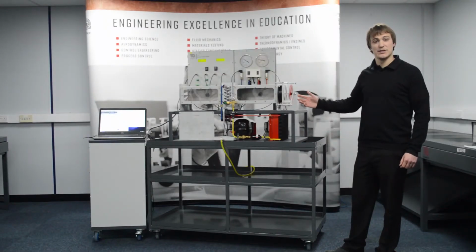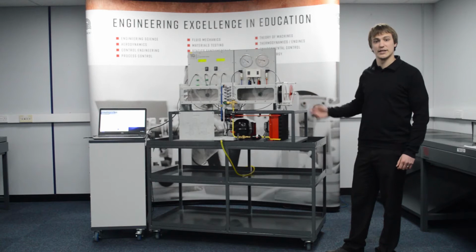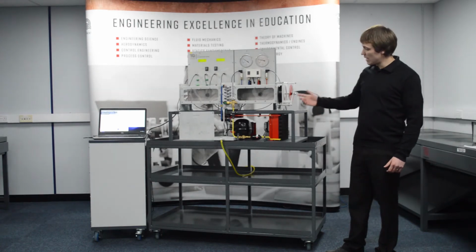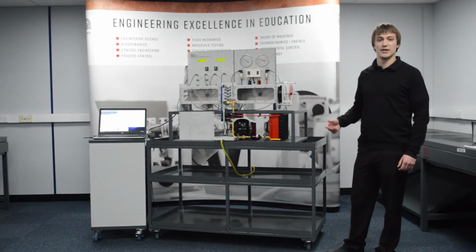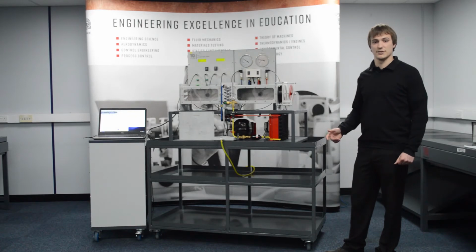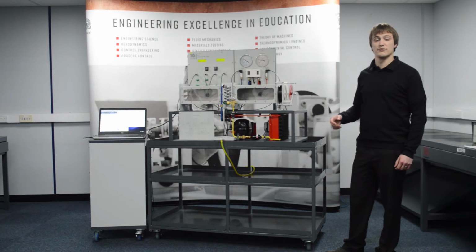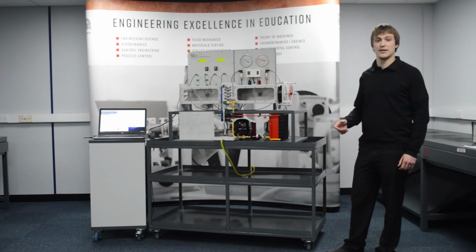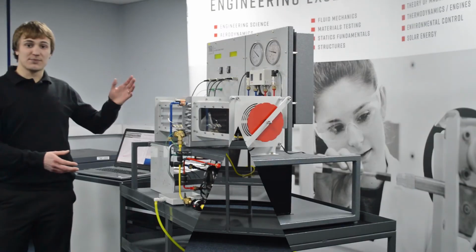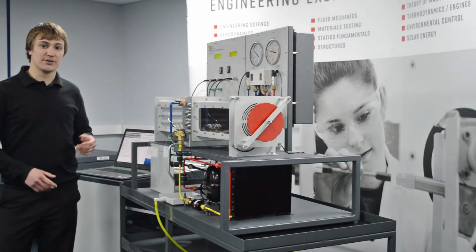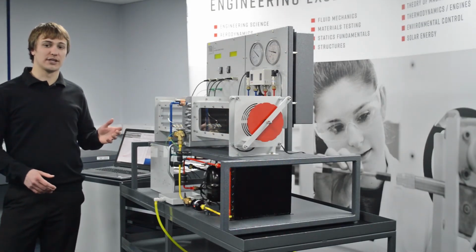This is TecQuipment's benchtop air conditioning trainer, designed to teach the fundamental principles of air conditioning by simulating a simple air conditioning system that you might find in your local supermarket or even your house. You can demonstrate the cooling and dehumidifying process of removing heat from the indoor air to cool the indoor environment and change the humidity. Using this piece of equipment, students can learn how to use psychrometric charts in their calculations.